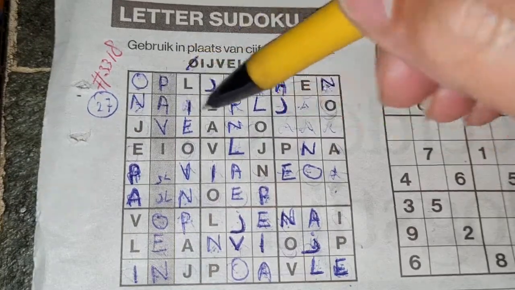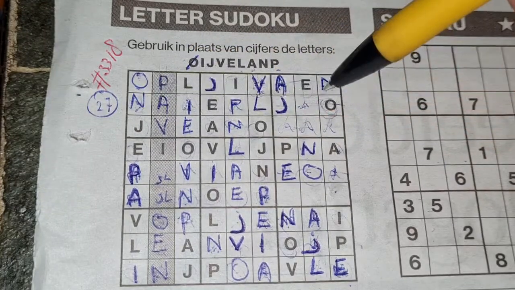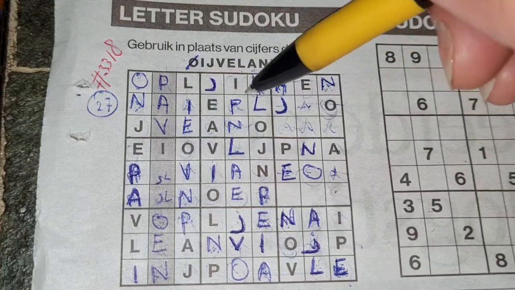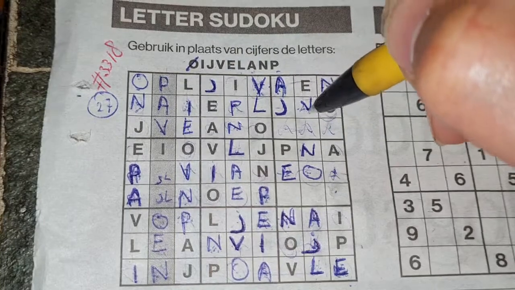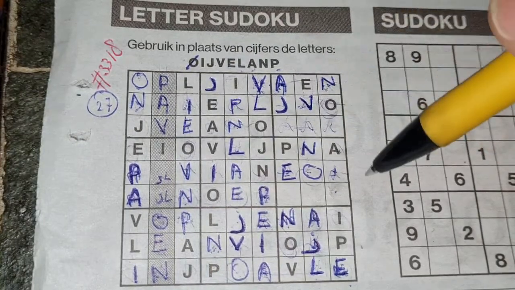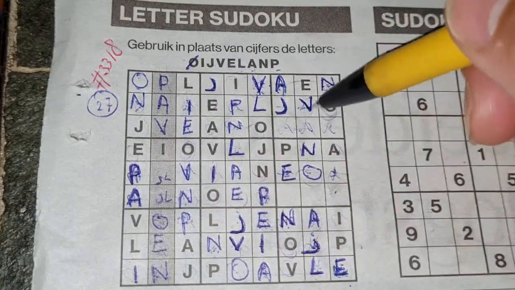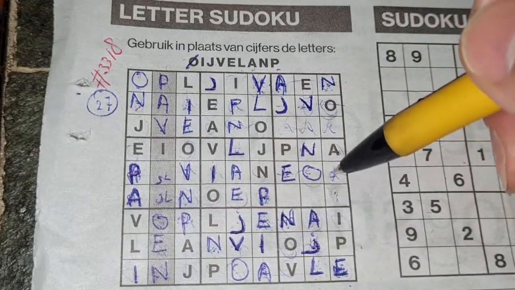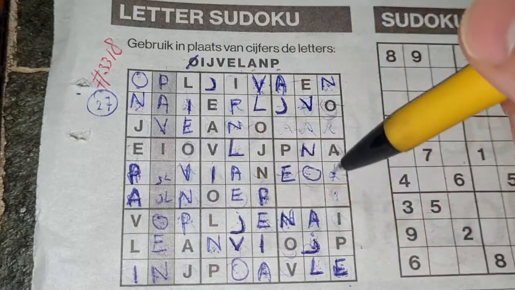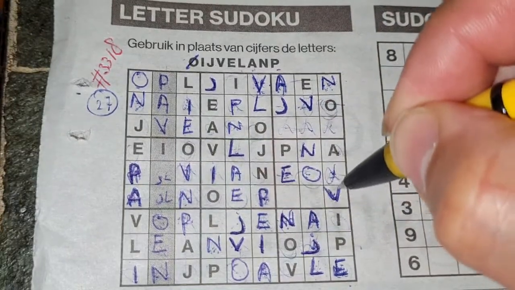One box left in the second row for the letter V. Yes, V is missing. So we have a V in this column, V in the next column. So in the last column, the only two places for the V should be here or there. We see there V, no V there. V should be here.